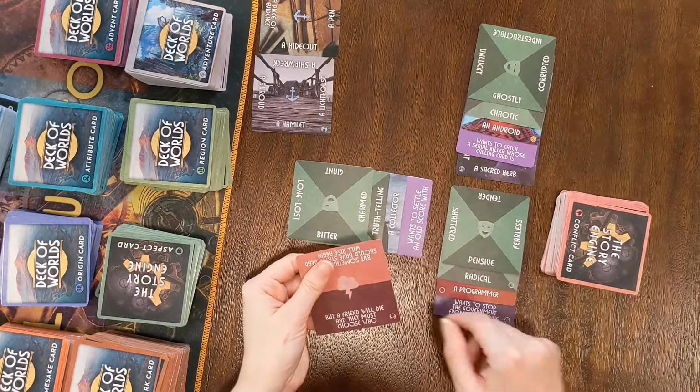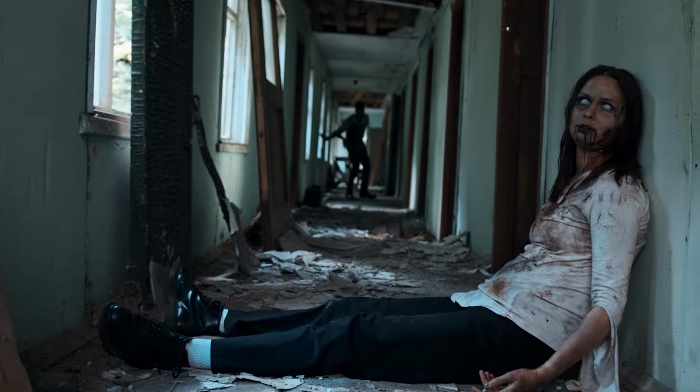So we can apply this to any one of these. It kind of applies to the android, or it could apply to this collector as well. I don't know if I want to bring undead stuff into this. We've already got kind of sci-fi stuff happening, but a friend will die and they must choose who.